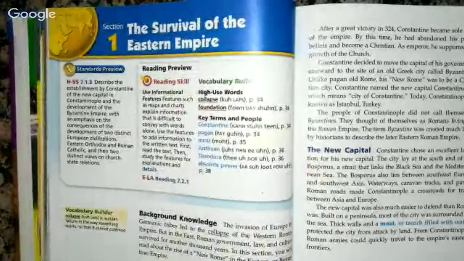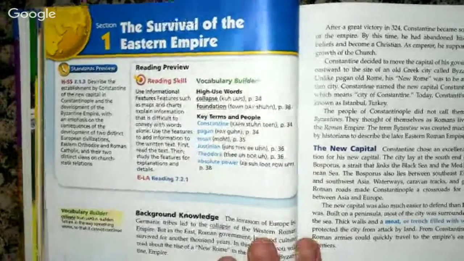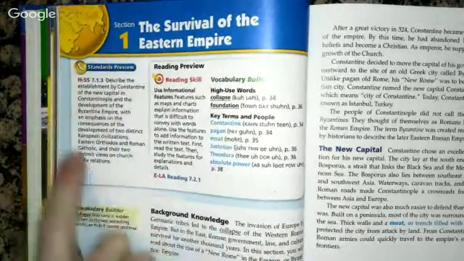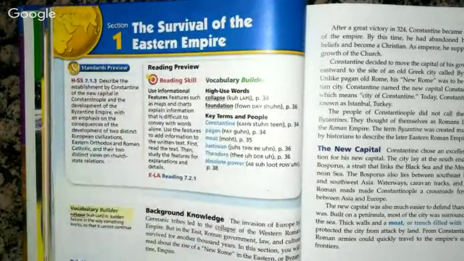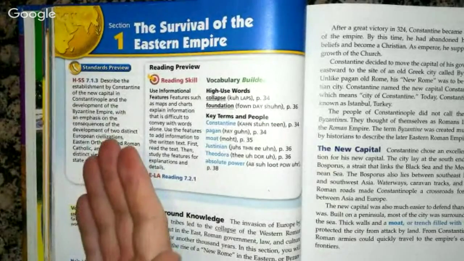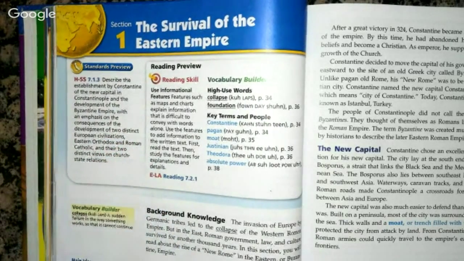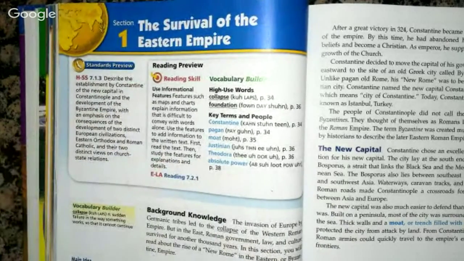Now, as you move down, the next thing you have to do is find the standard. That's easy in our book. The standard will always be at the beginning of the section. So our standard is right here, Social Studies 7.1.3. You can also remember this because we're going to be going into our new gate icon project and our new multiple intelligence project, and you're going to want to look at these standards. Okay, so here we go, the next one.